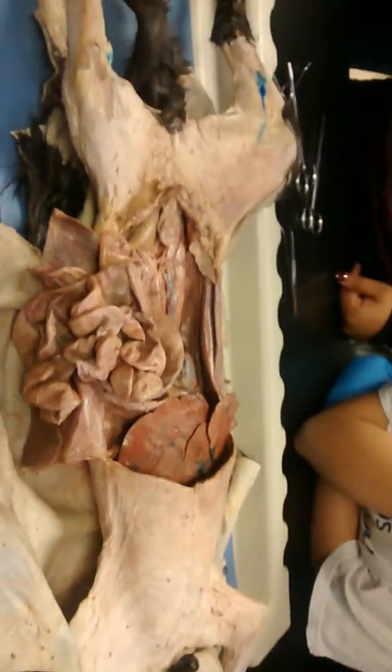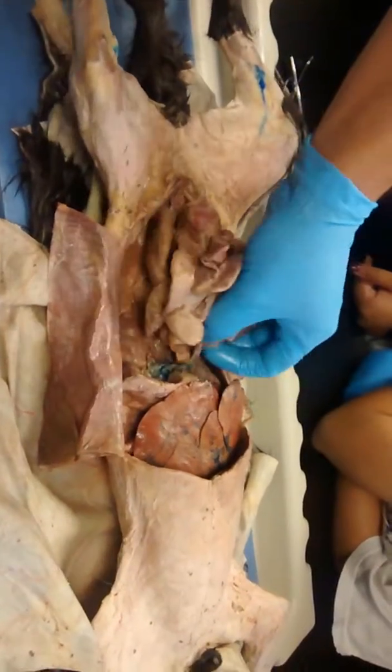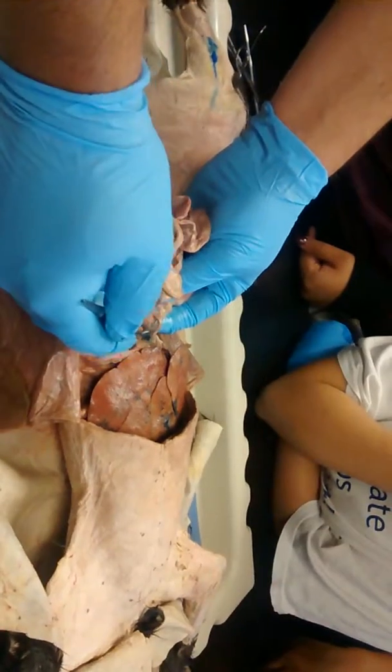Okay, all right. Cranial mesenteric artery. Remember, I took off the test, but it's in this junk right here. As a matter of fact, you can actually see it right there.